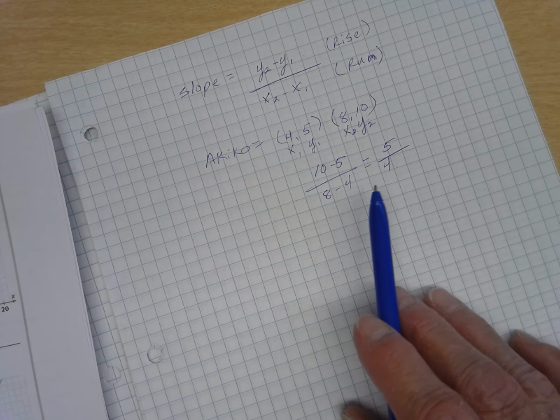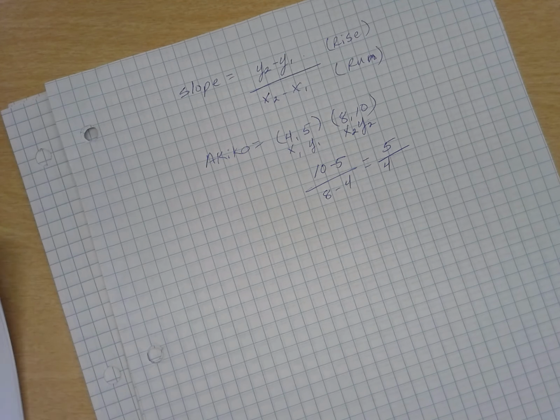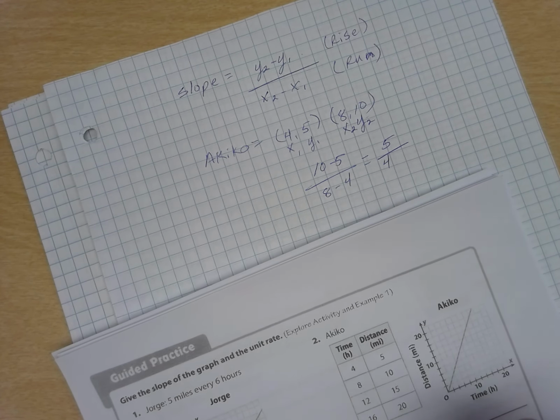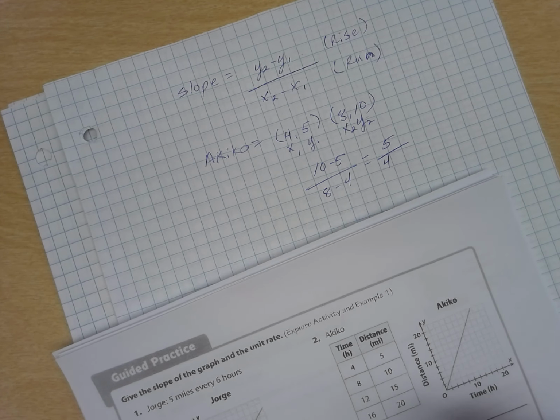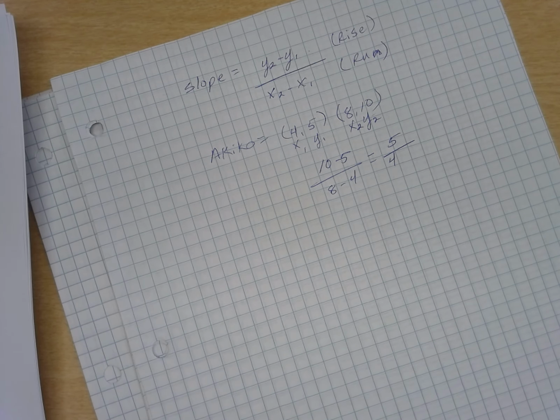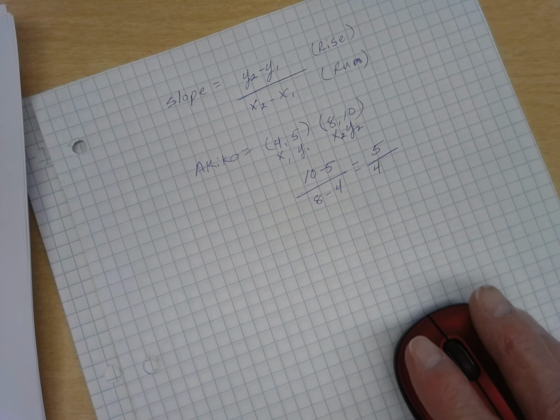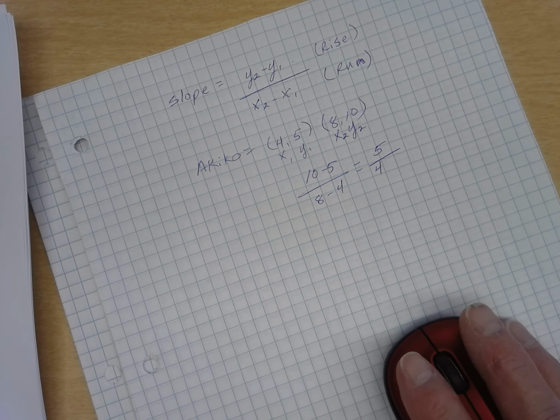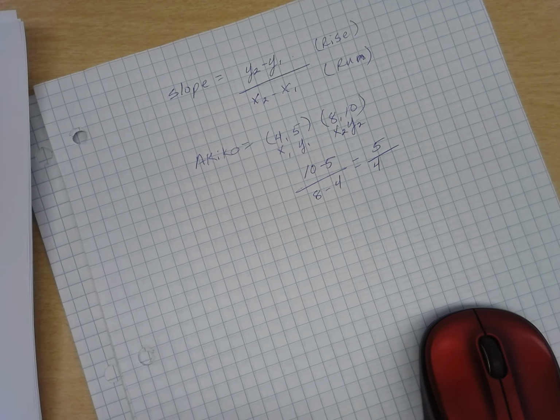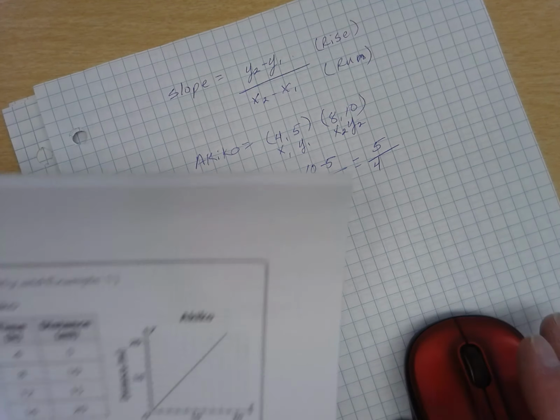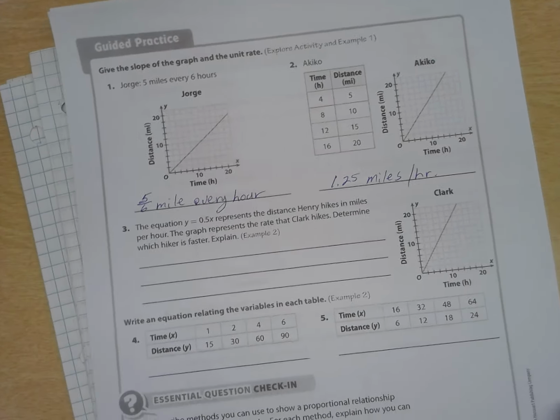So 5/4 of a mile, or 1 1/4 miles every hour. And I found that graphically. So our friend Akiko here is running faster than Jorge.